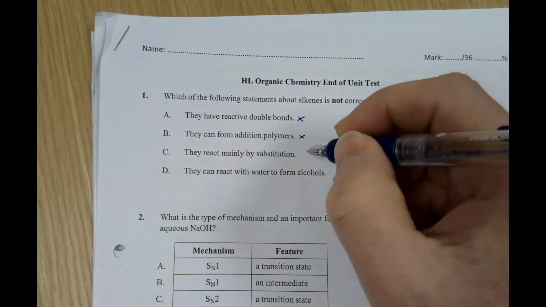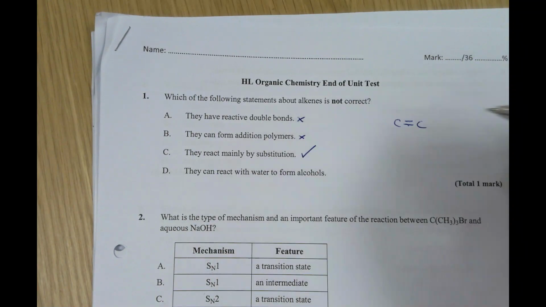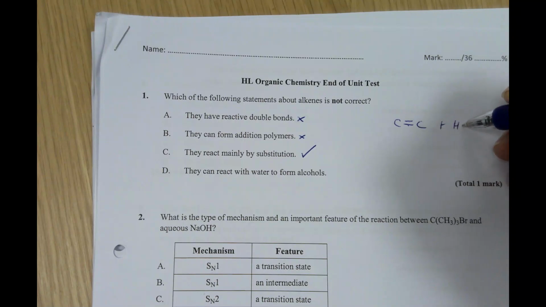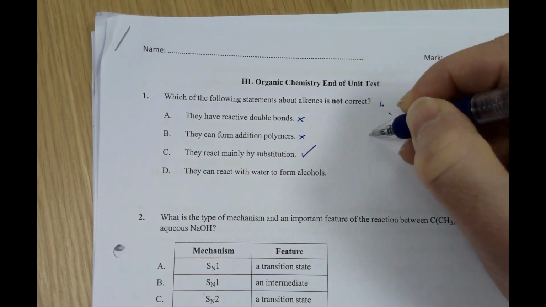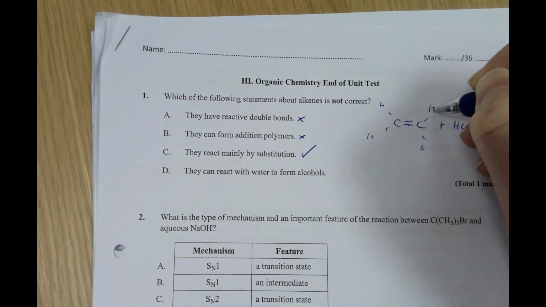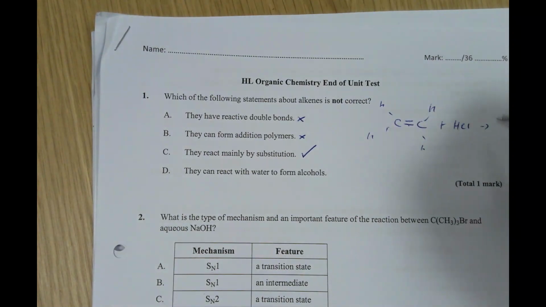They react by addition reaction. So for example, you can add HCl to, say, ethene, and you'll get an addition reaction with the hydrogen adding to one carbon and the chlorine to the other. So the answer is C there.